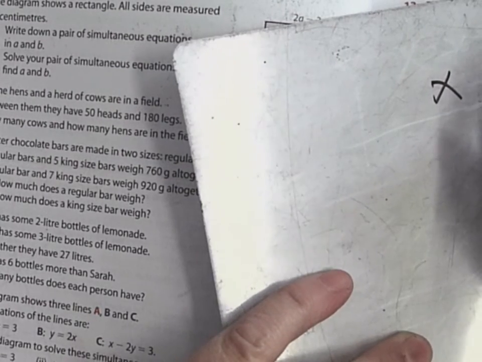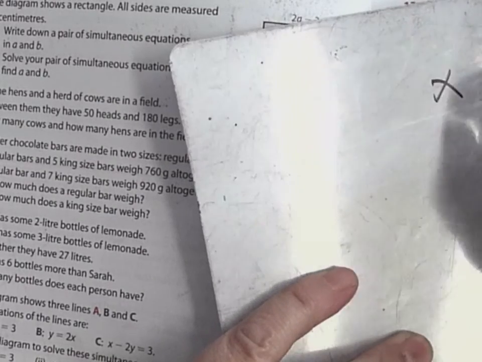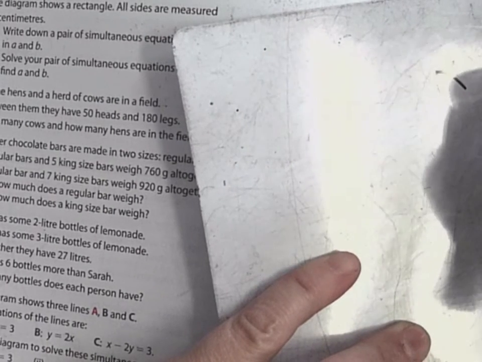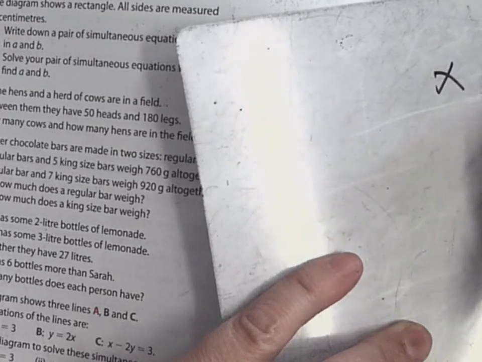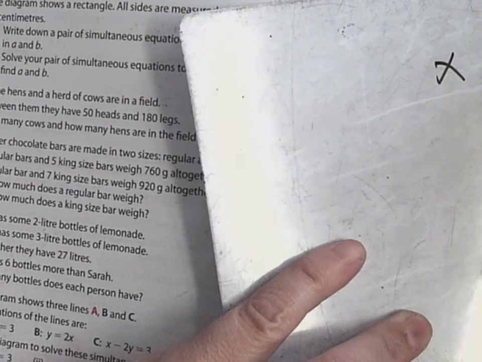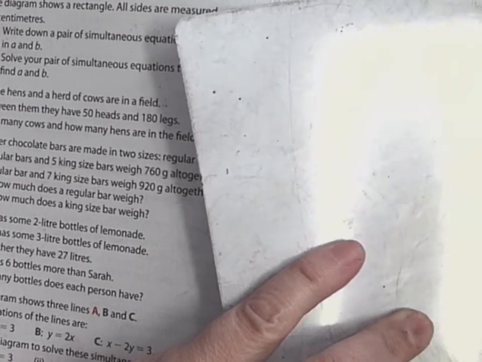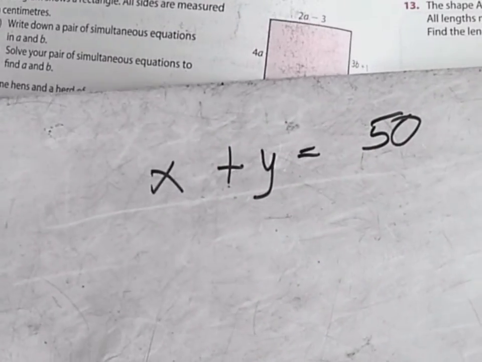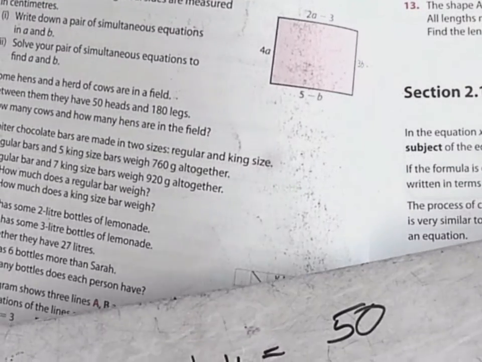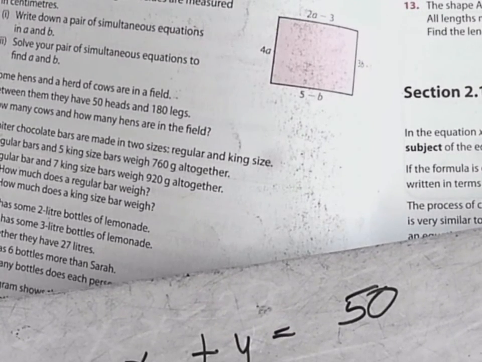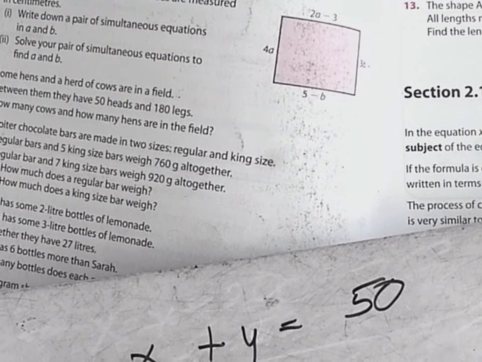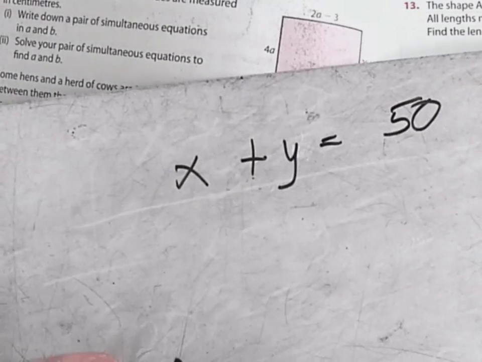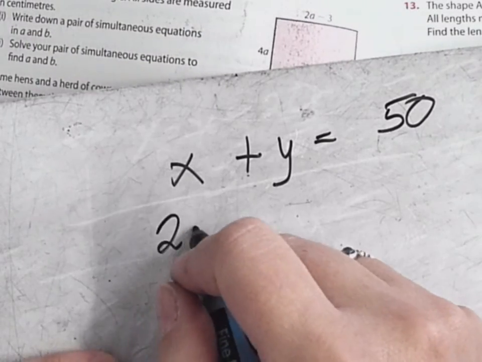And then the cows, how many? We'll say there's y cows, so there's y heads in the field. Would you agree? And all their heads add up to 50. This is a weird question. Now we have x hens, so how many legs? 2x, don't we?